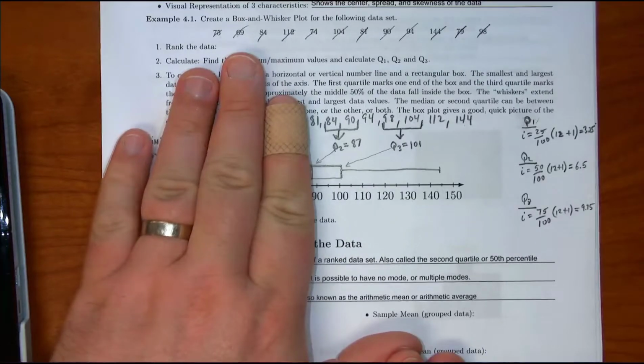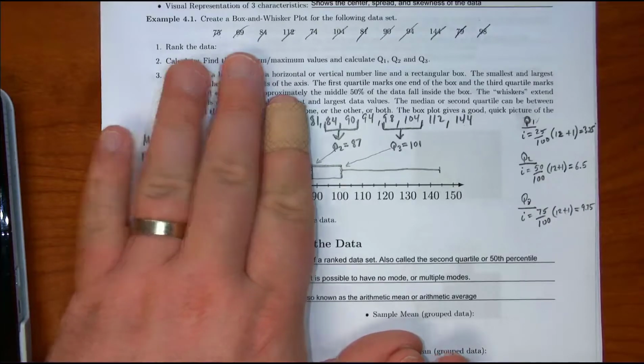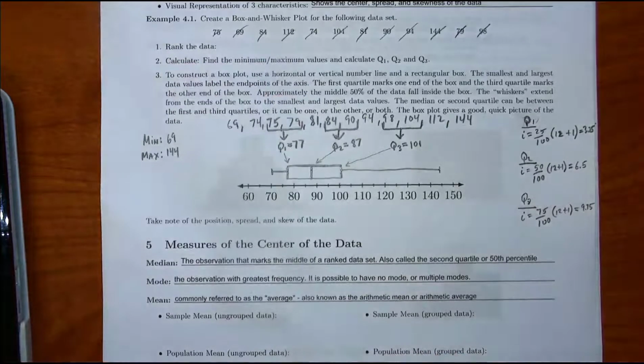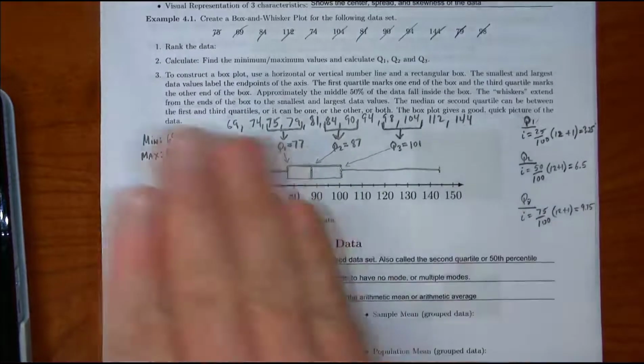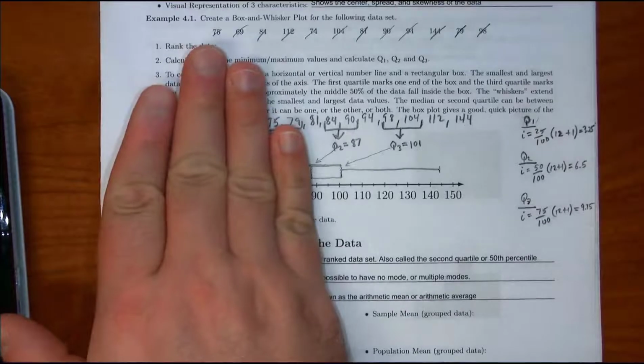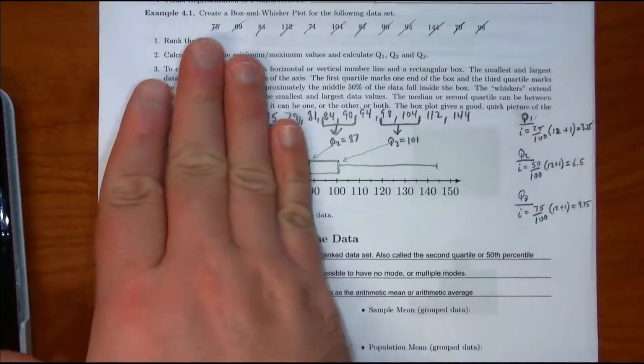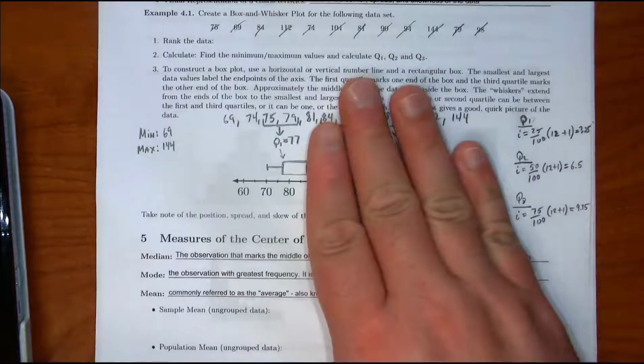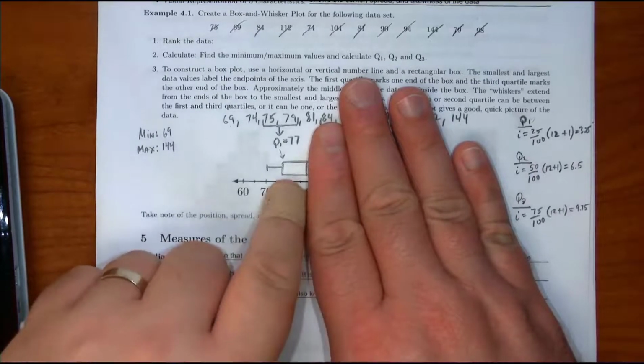Which side is more spread out? And remember, when data are more spread out, it's going to lead to shorter bars. So basically half the data are spread out over that distance. Half the data are spread out over that distance. Which side is more concentrated? Well, this side is more concentrated.